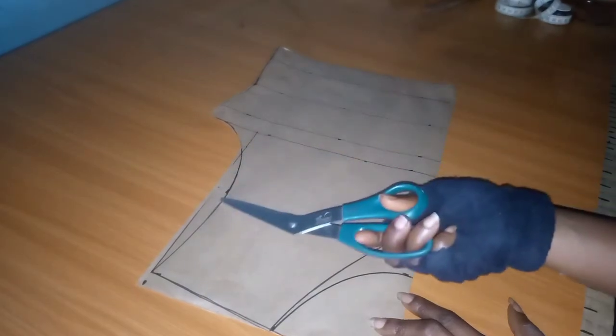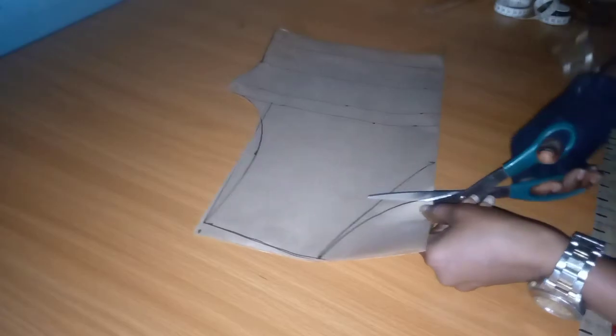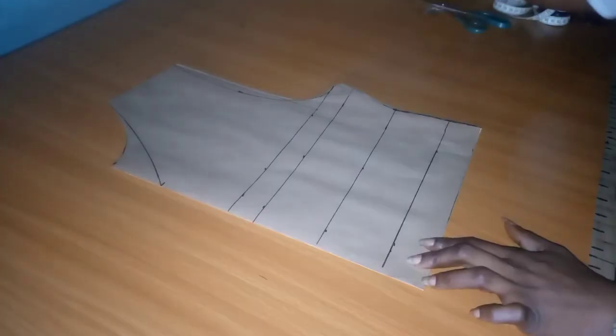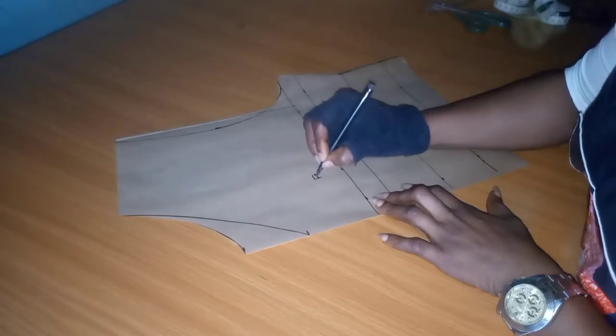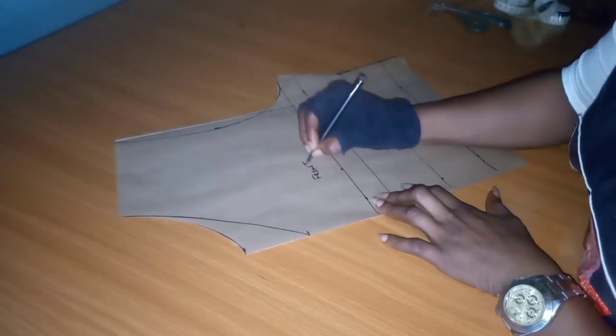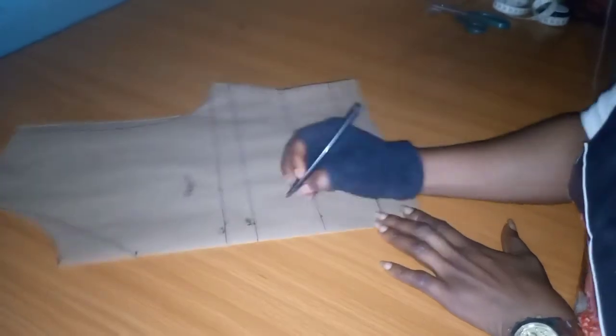Now I am not cutting on the curved line because the curved line is only on the front, like you see me explaining here. The curve is only for the front, guys. But I will do that after I have cut out my back piece. I'll just label this my front piece.